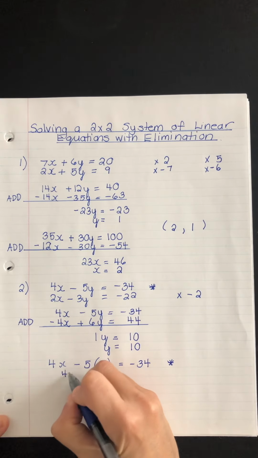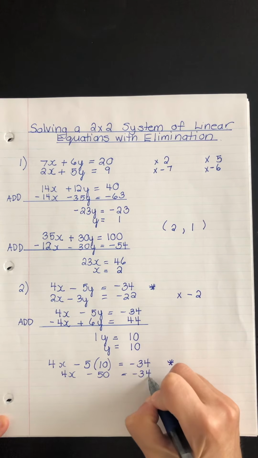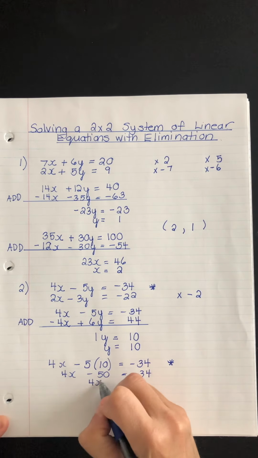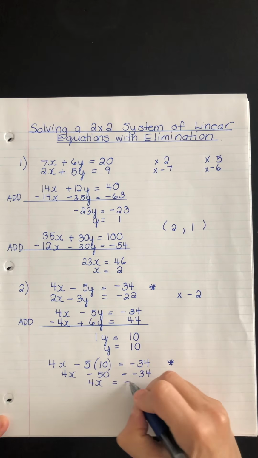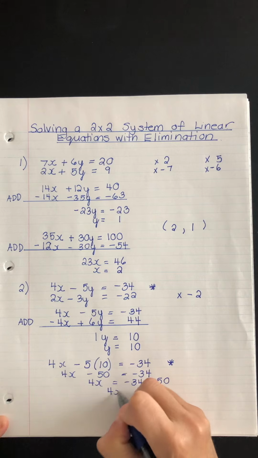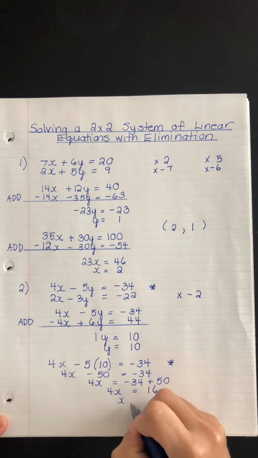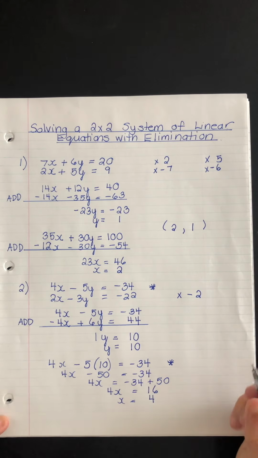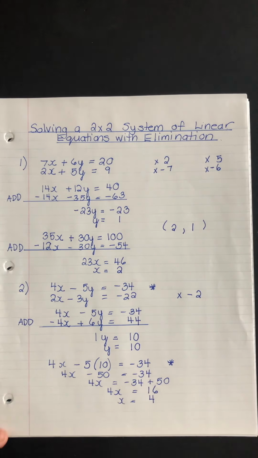So what does that mean? That means 4x minus 50 is negative 34. 4x then is negative 34 plus 50, which is 16. And that will give you x equals 4. X is 16 divided by 4. X is 4. And at that point, I'm done.